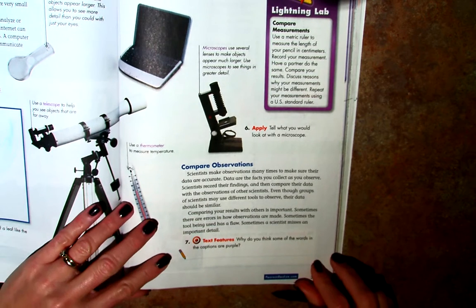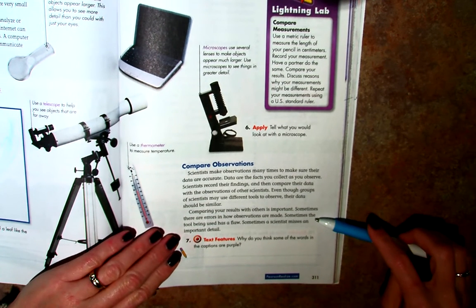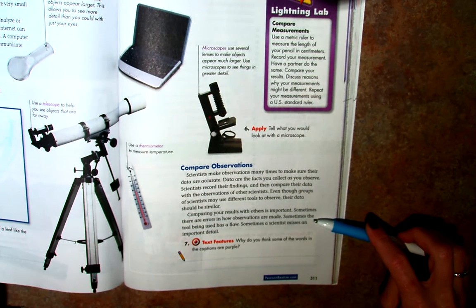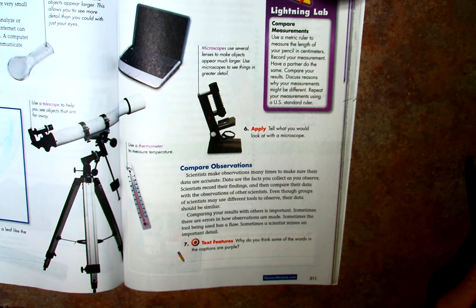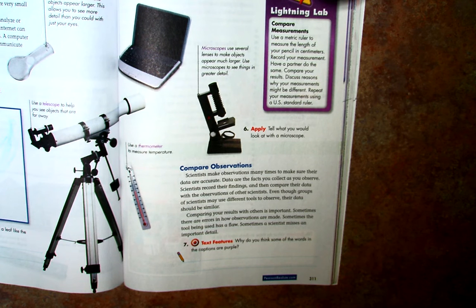Comparing your results with others is important. Sometimes there are errors in how observations are made. Sometimes the tool being used has a flaw. Sometimes a scientist misses an important detail. It's kind of like when we're working a math problem. If we miss an important detail, then we get the wrong answer. And so comparing things with other scientists is very important.